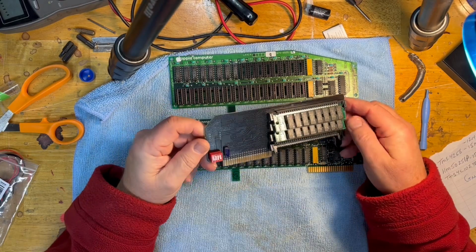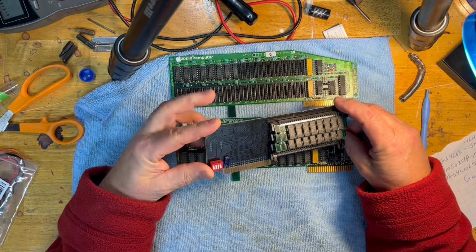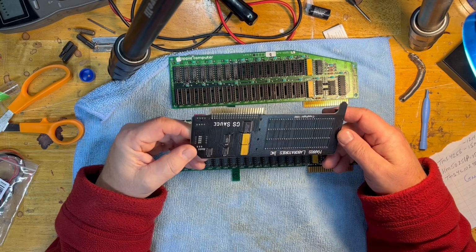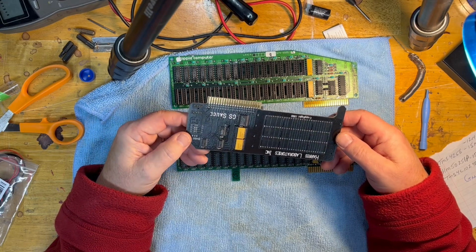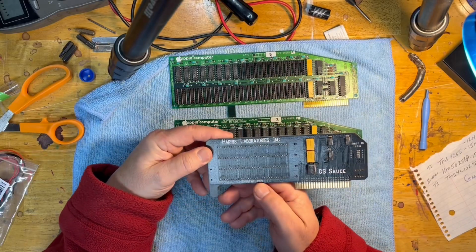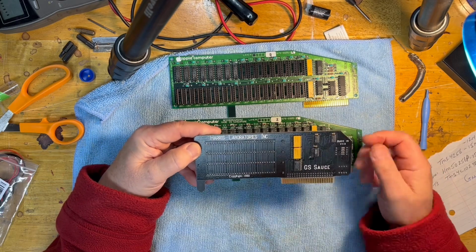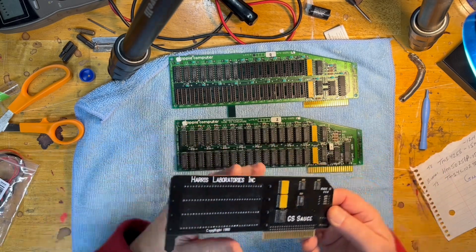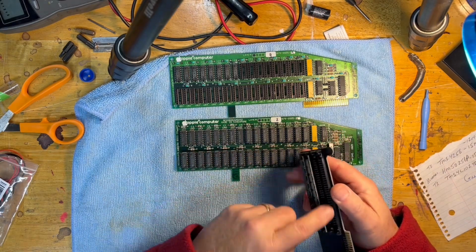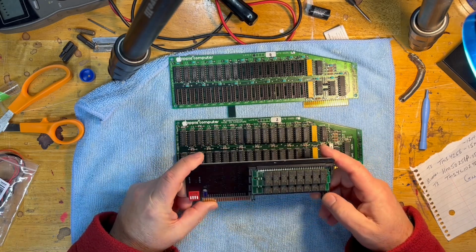Somewhat informed guess. Now here's a totally different memory expansion card that I ran into. I think this came in another WAS that had a ROM 1 in it. This is a Harris Laboratories card. Copyright 1990, calls the GS Sauce card. Was made in the USA. Nice compact card. This uses, I think we call these DIMMs, right? An early type of DIMM.